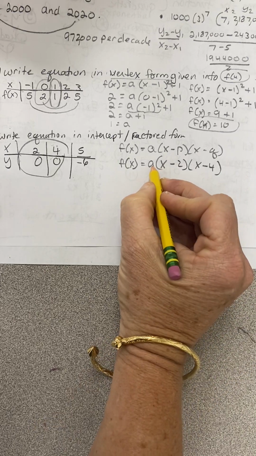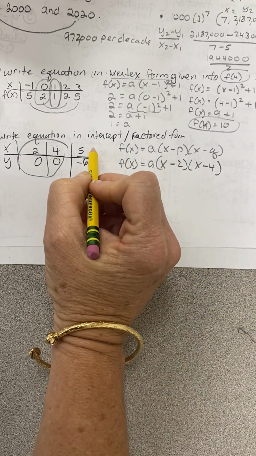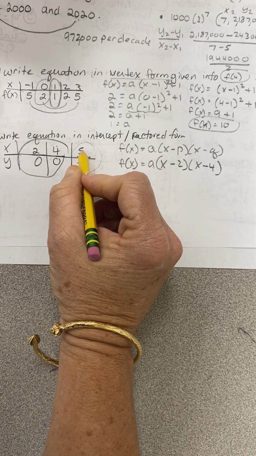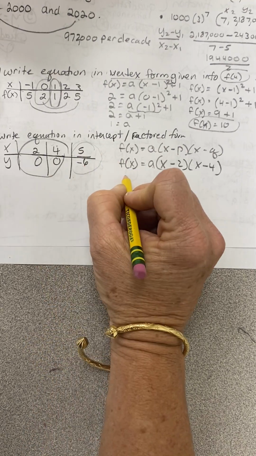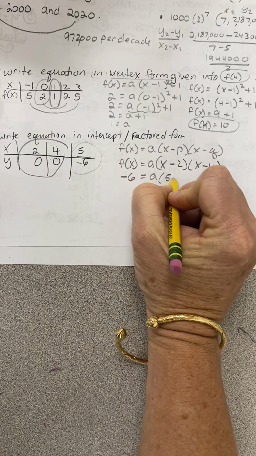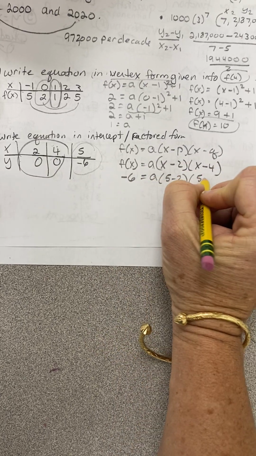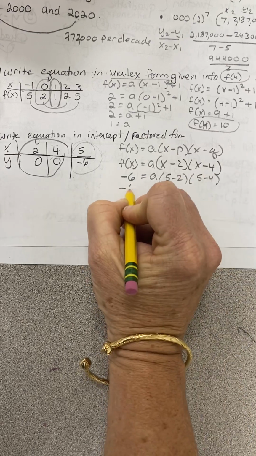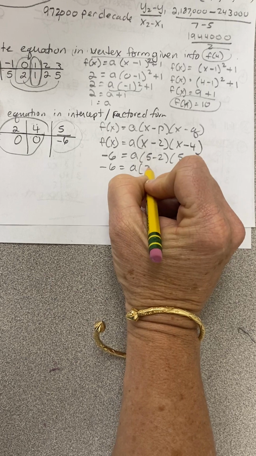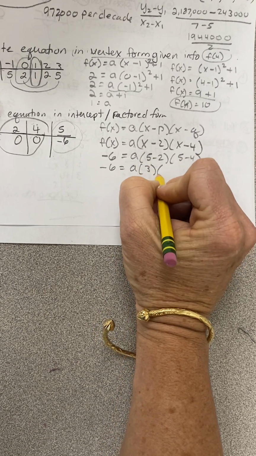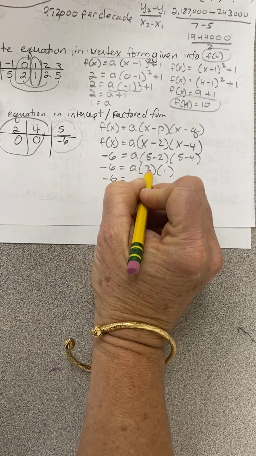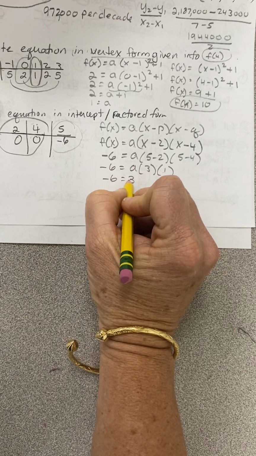All right, so now I have to figure out what a is. Very similar as before. I'm going to plug this coordinate in, okay? My x value is 5 and my y value is negative 6. So negative 6 equals a times 5 minus 2, 5 minus 4, okay? Negative 6 equals a, 5 minus 2 is 3, 5 minus 4 is 1, negative 6 equals 3 times 1 times a is 3a.